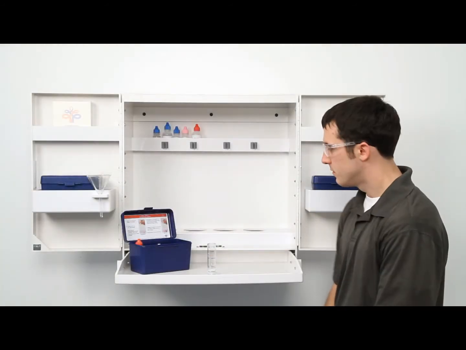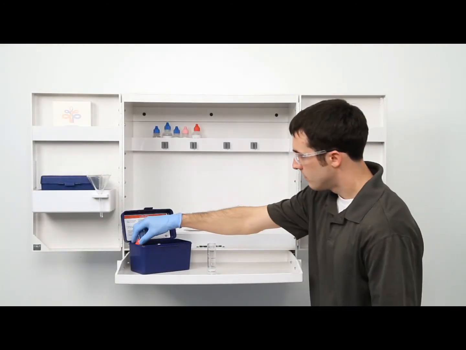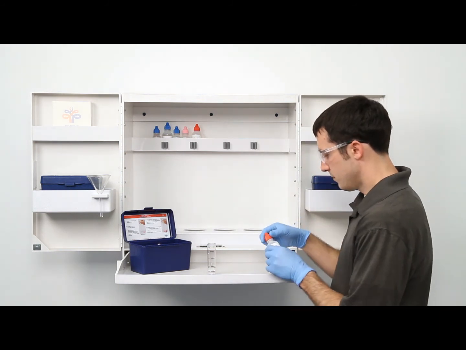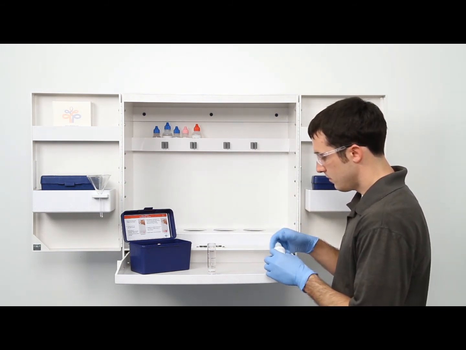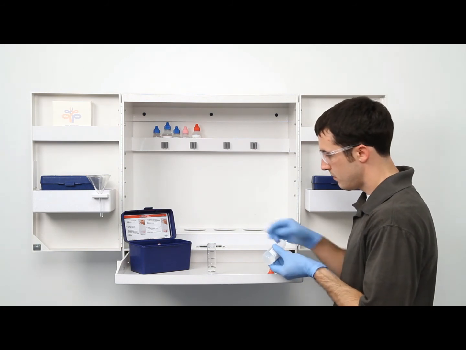The next step is to perform the titration. The bottle of titrant is labeled as potassium hydroxide 0.1 normal. It's important to make sure you have the proper titrant and the proper sample size for this titration.